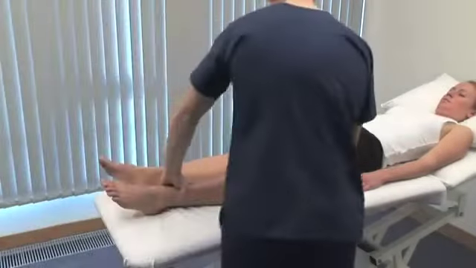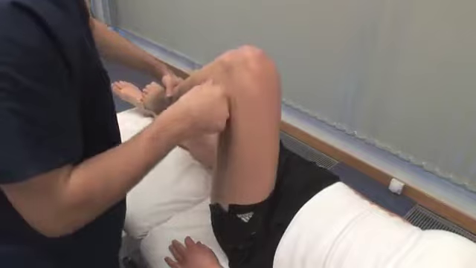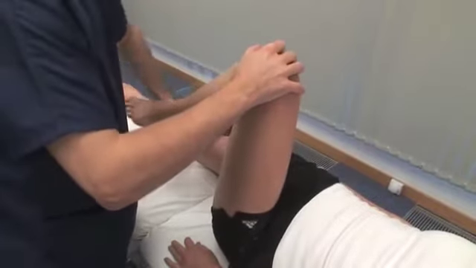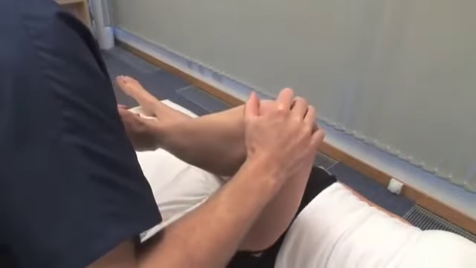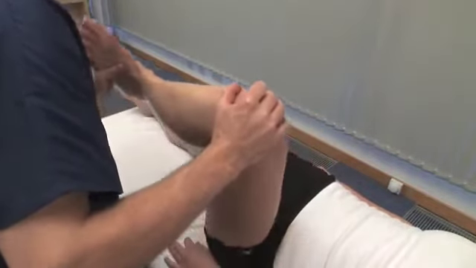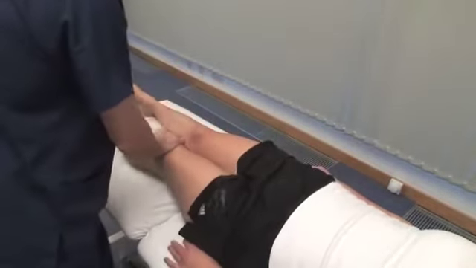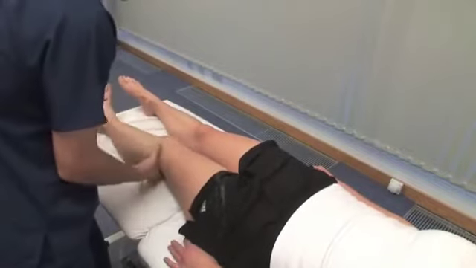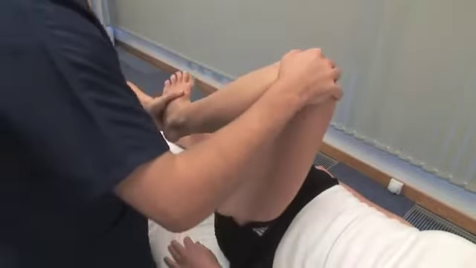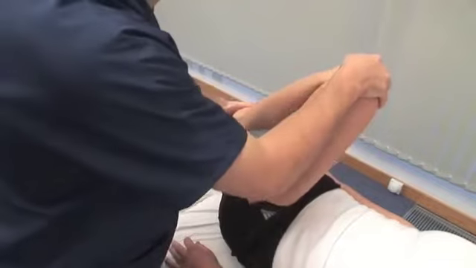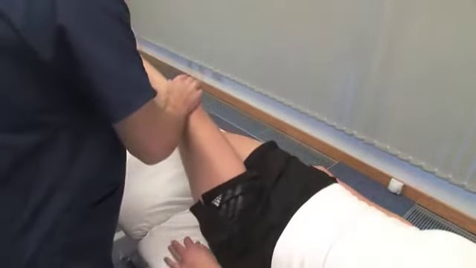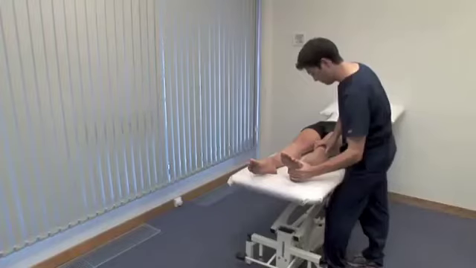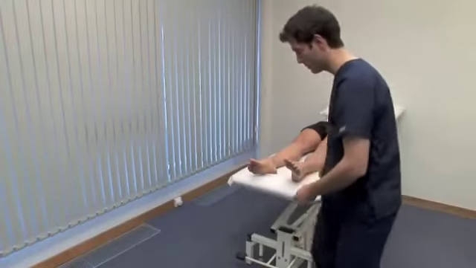And let's do the same on the other side. Externally rotate the foot and apply a varus stress to load the medial meniscus. Bring it out to the side. If a meniscal injury is present, a click or clunk may be felt or heard, which may be painful. And finally, to test the lateral meniscus, internally rotate the foot and adduct the thigh to create a valgus load on the lateral meniscus. The final part of the examination is the squat test.